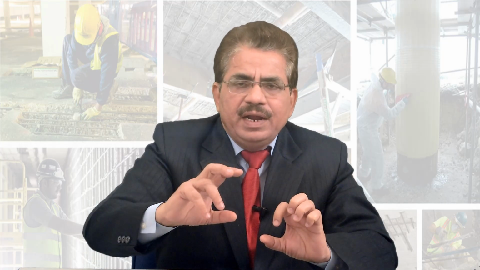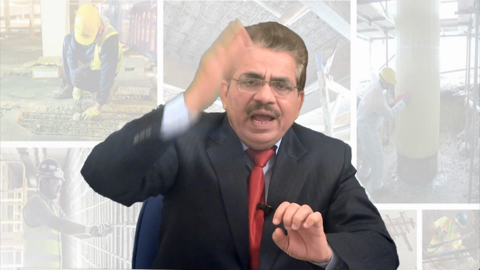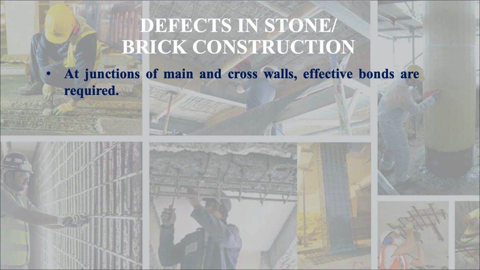In stone masonry, you can ensure proper bond by using throw stones and avoiding vertical joints. Joints should not be in a line; staggered joints should be there. That way you can ensure strong stone masonry work. At junctions of main and cross walls, effective bonds are required.